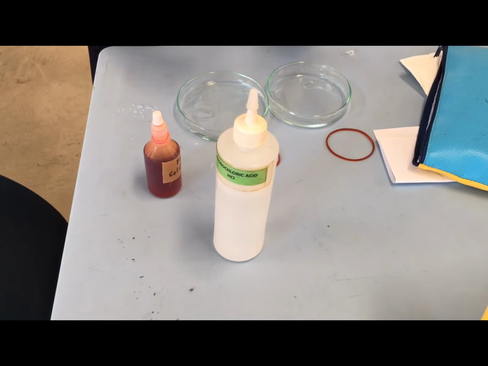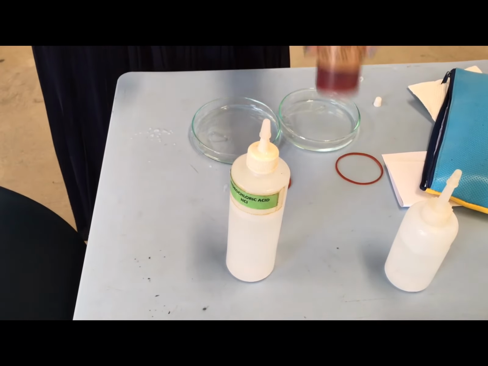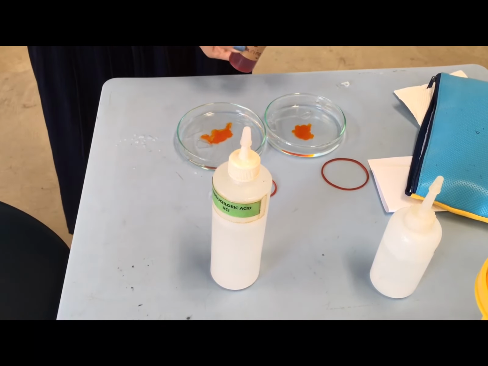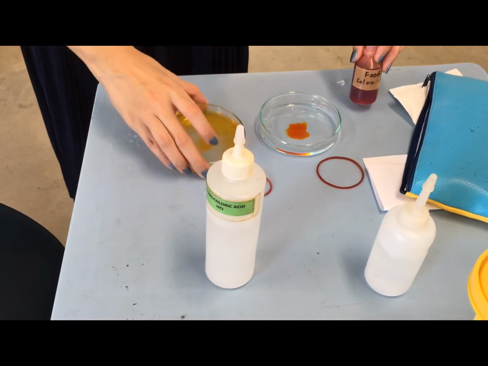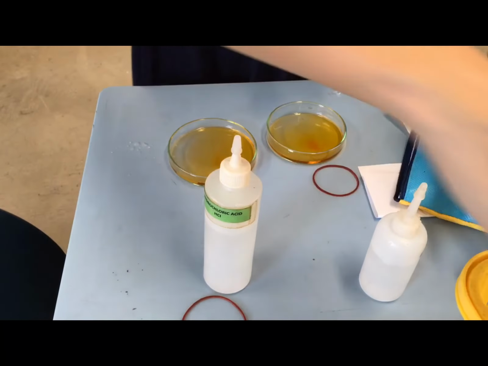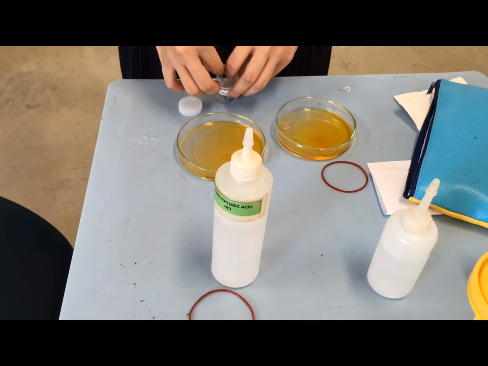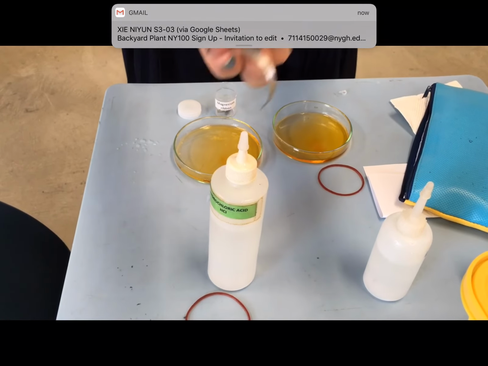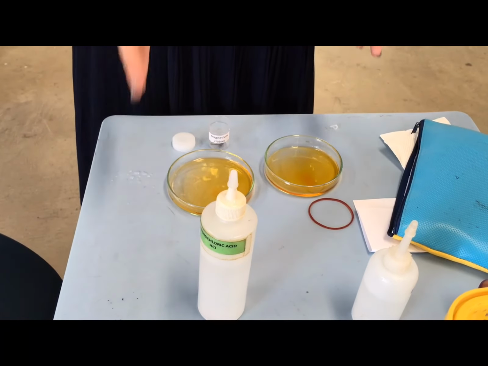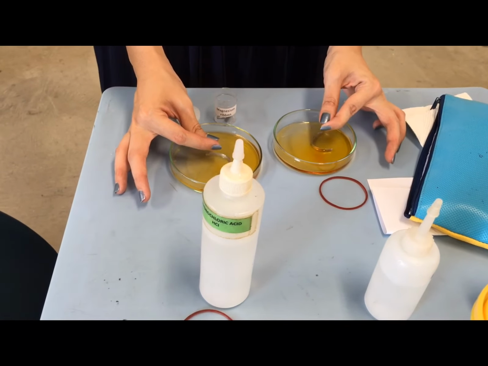Okay, covering the base. So now I'm going to add 1 or 2 drops of food coloring so that you can see the colors better. Shake a bit. Now what I'm going to do is add magnesium ribbon to each of them. Remember that the one on your left is HCl, the one on your right is ethanoic acid. Okay, so what I want you to observe is how vigorous the effervescence is on each side. Go.